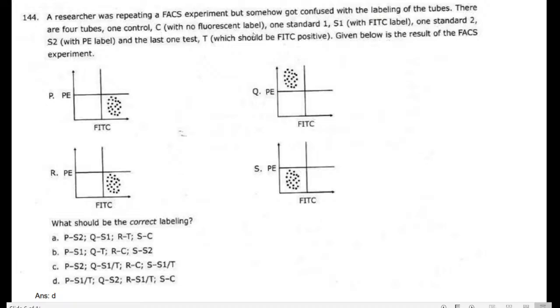Control is non-fluorescent, with no label at all, so it is C. There is no fluorescence in the control stand, so it is in zero mode. There is no labeling.